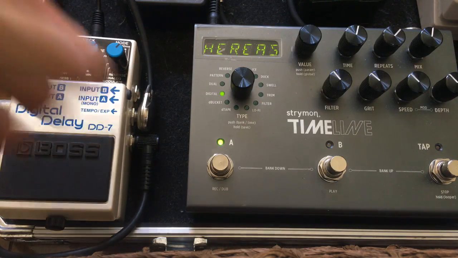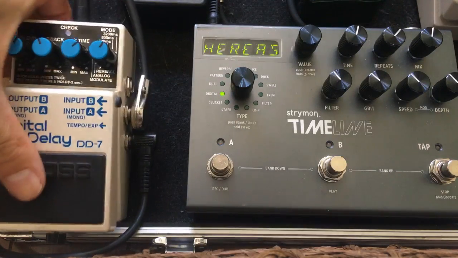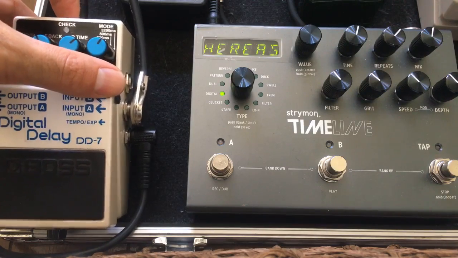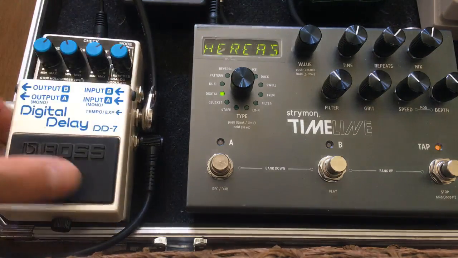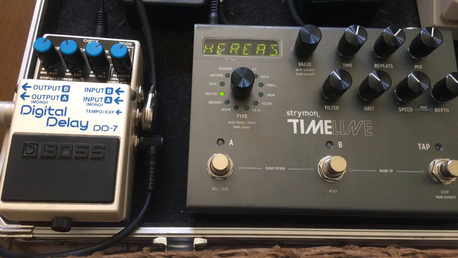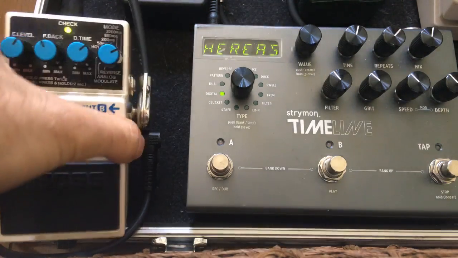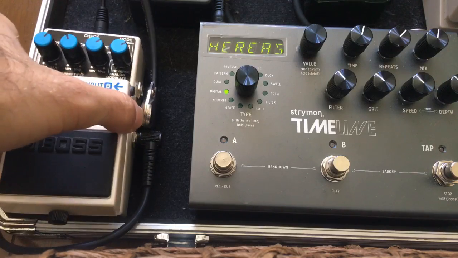So to get those on your Boss DD7, if you have the DD7, like I said, quarter note, if we keep, all right, let's go back to the kind of dotted 8. This is on the Boss DD7, 800 milliseconds dotted 8. And then we flick it over to the 3,200 millisecond one there, over on the edge, and we get quarter note.